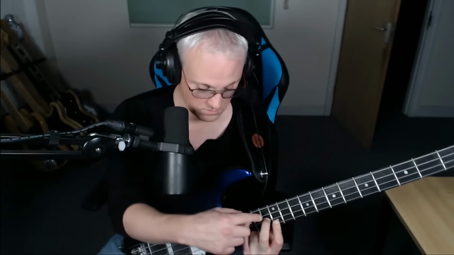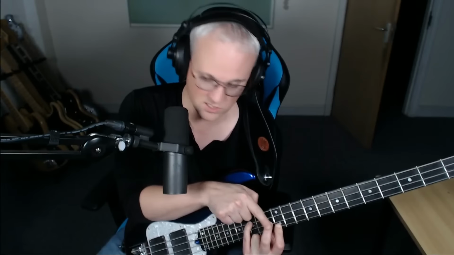There's a C minor. Let's move that finger out of the way. There's the minor third, there to there, and there's the major third. So you can see the stacked thirds.